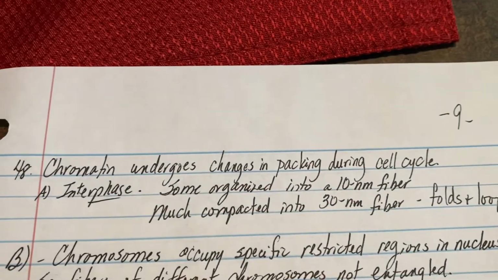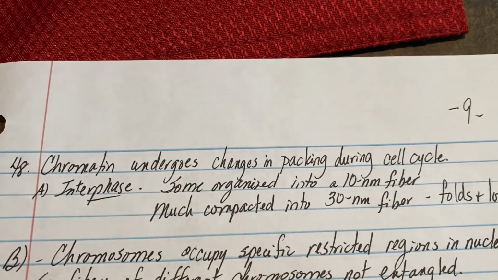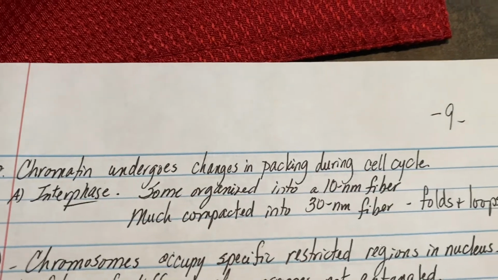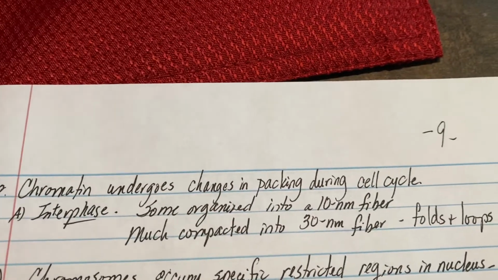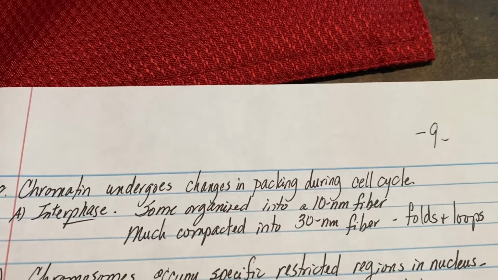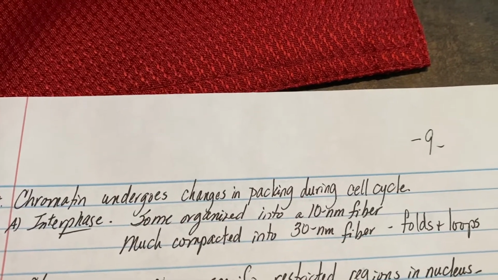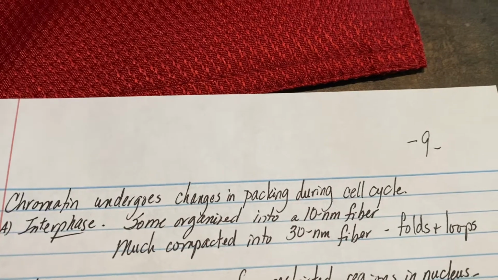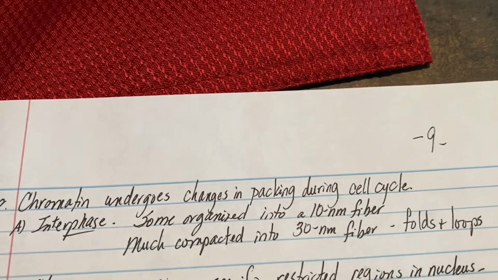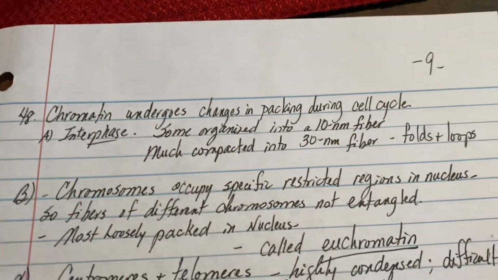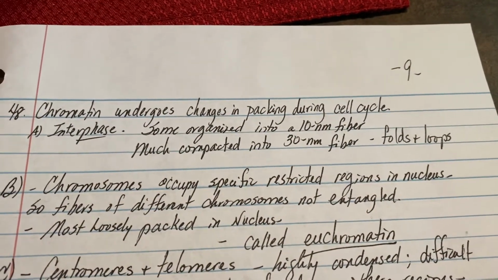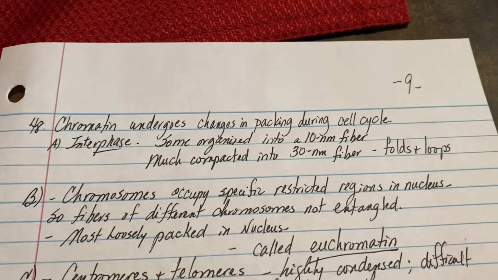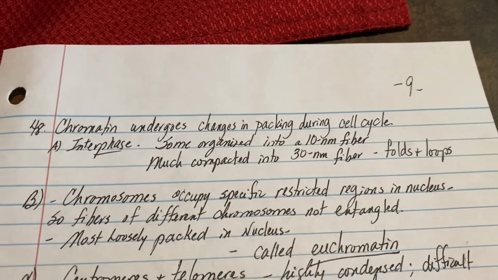Chromatin does undergo changes in how it is packed during the cell cycle. In interphase, some is organized into a 10 nanometer fiber. A lot of it is compacted into a 30 nanometer fiber that has folds and loops. Chromosomes occupy specific restricted regions in the nucleus so that the fibers of different chromosomes don't get entangled.